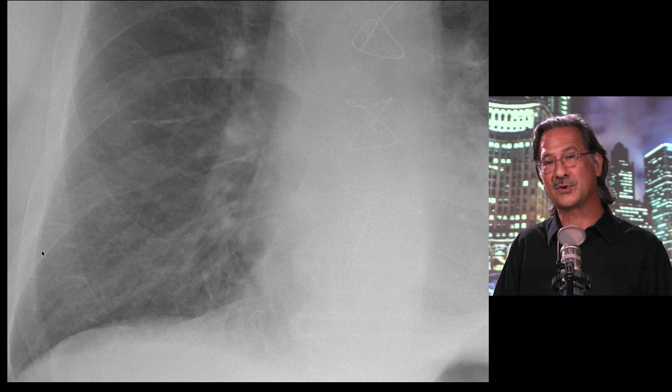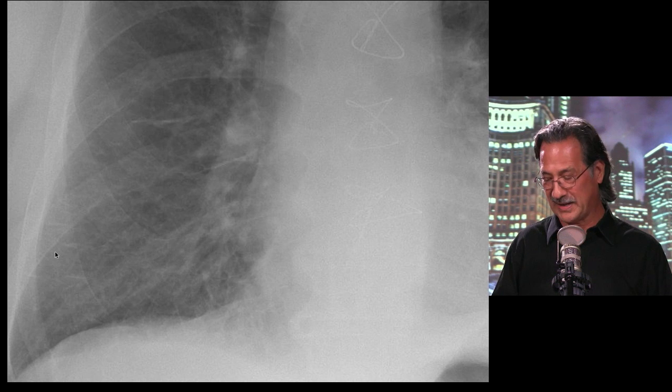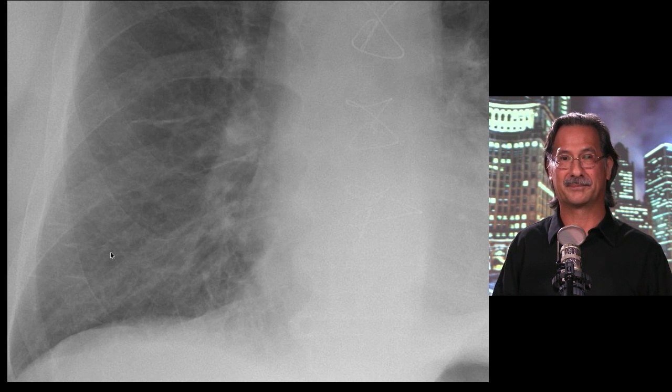Right. So by the characteristics of Kerley B lines, just so that we all know, they're horizontal accumulations of fluid in the septa. They're about 1 to 2 centimeters, and we see them on the periphery. So that's where we identify Kerley B lines. And that can be found in pulmonary edema, but exactly, it should be clearly distinguished from the pleural effusion and the meniscus sign, which is in the costophrenic angles and layers up as you get more and more and more. Right, exactly.